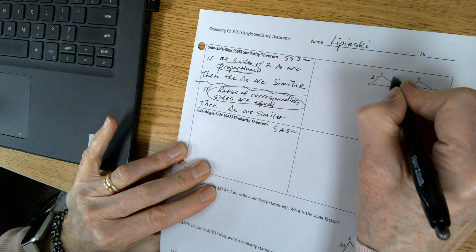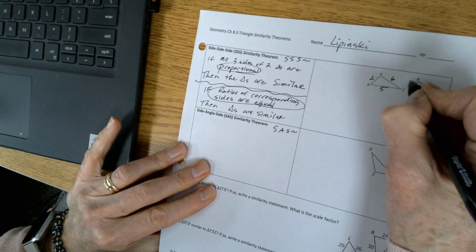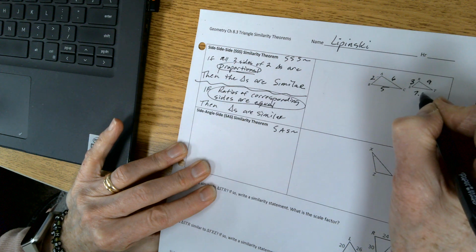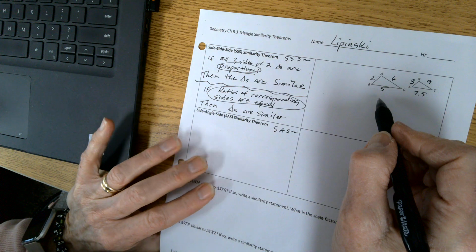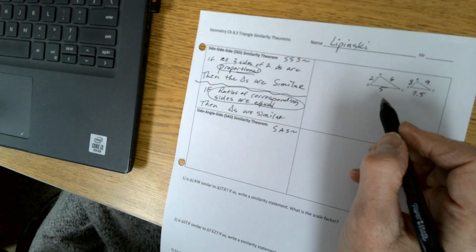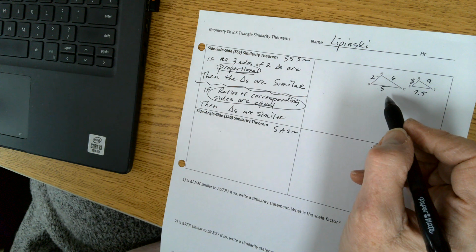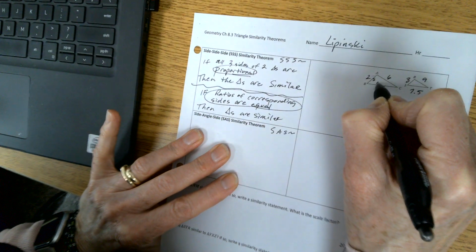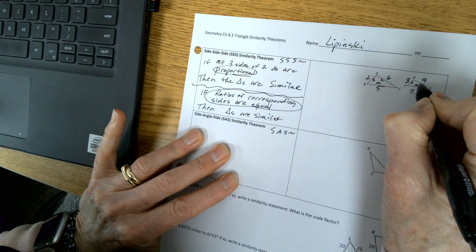Let's go. This is 2, this is 6, this is 5. Okay? Let's say this is 3, this is 9, and this is 7.5. Okay, what we're going to check, okay? Well, first I'm going to put small, medium, large on each of these, so it keeps it in my head better. I don't have another color. So I'm going to go small, medium, and long, small, medium, and long.